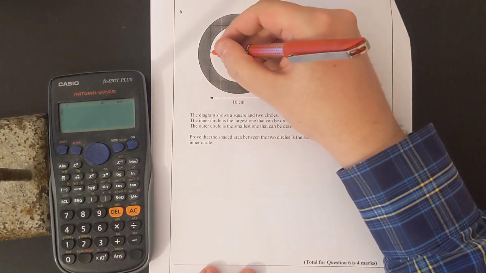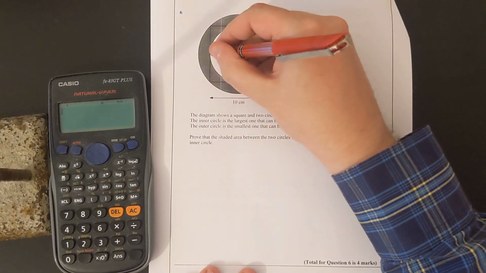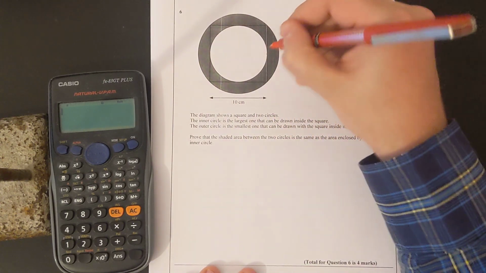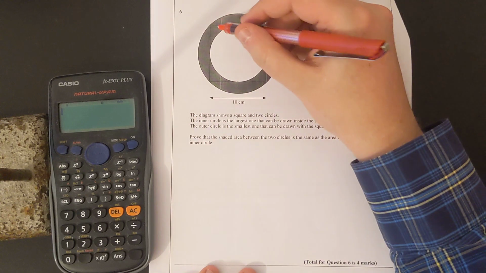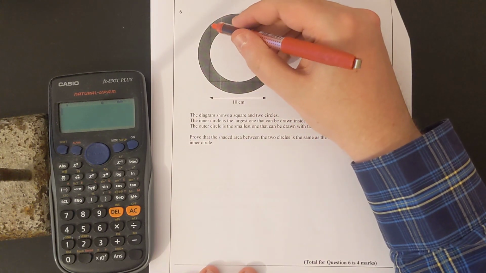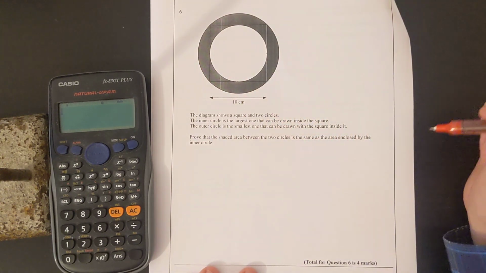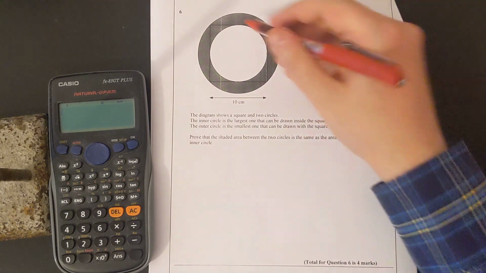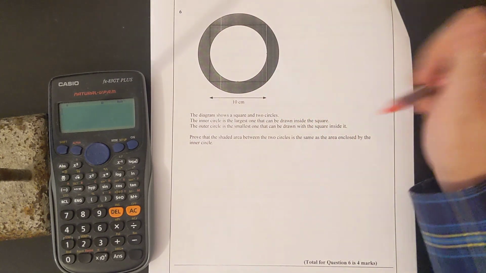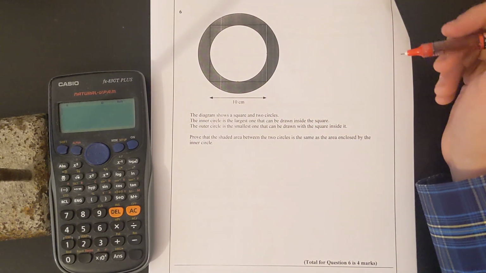All that really means is that we know that our inner circle is touching the edges of our square, and that the outer circle, well, the vertices of the square are touching the circumference of our circle. Prove that the shaded area between the two circles is the same as the area enclosed by the inner circle.